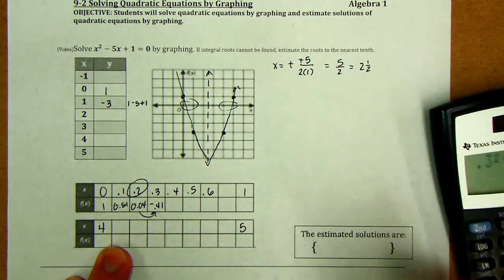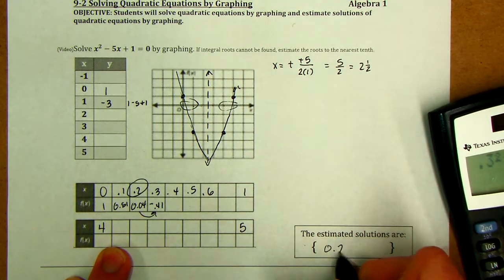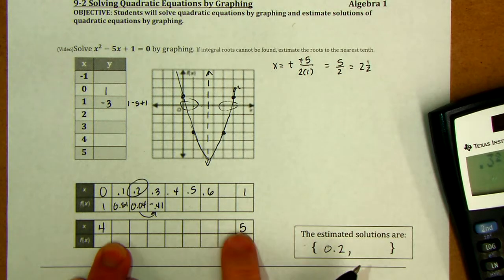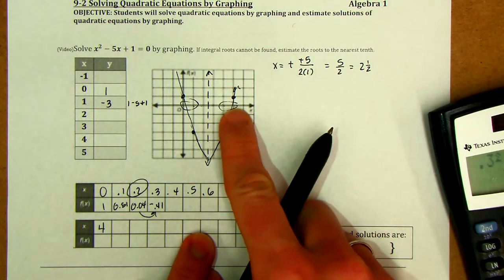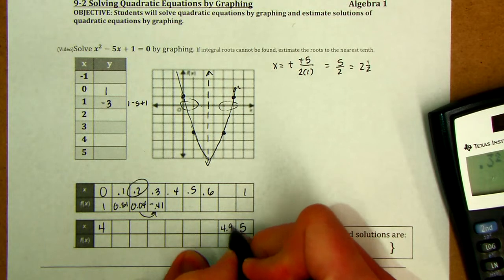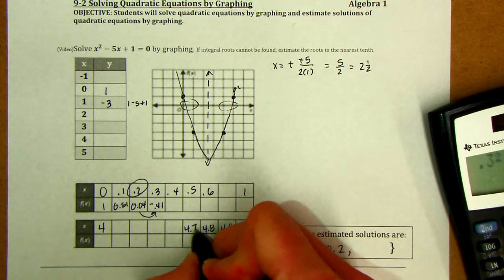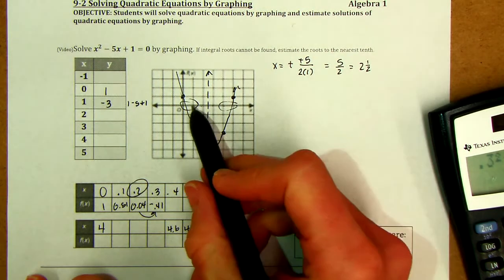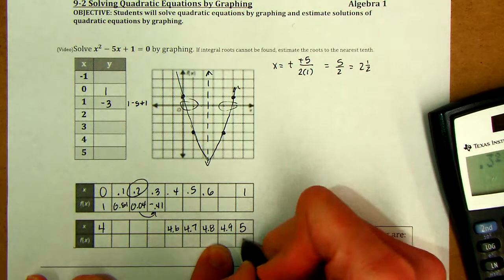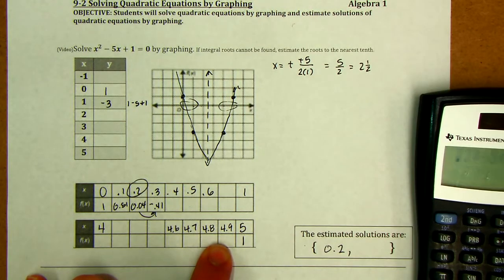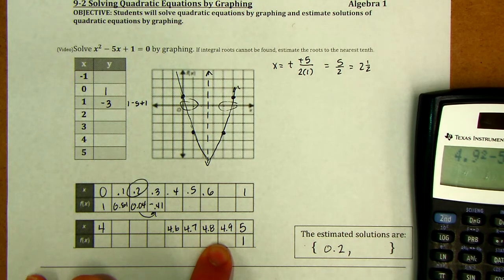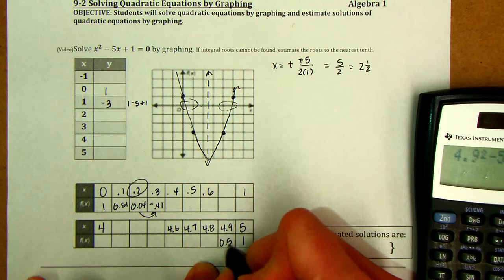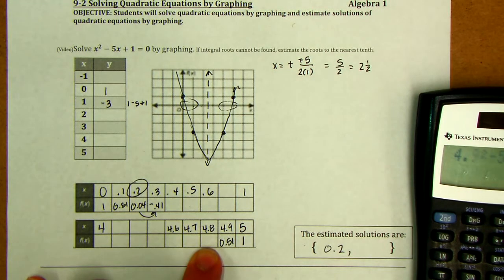Now over here, I see how it's probably closer to 5 than 4. I'm going to go ahead and do 4.9, 4.8, 4.7, 4.6, because I think it's going to be over here. Now I already know that 5 is at positive 1. Let's try 4.9. So 4.9 squared minus 5 times 4.9 plus 1 gives me a positive 0.51. 4.8 squared minus 5 times 4.8 plus 1 gives me 0.04.